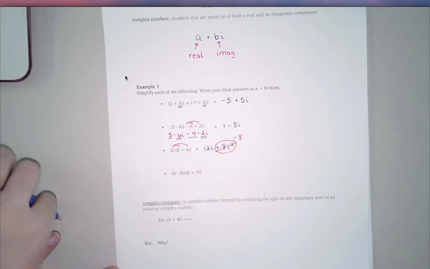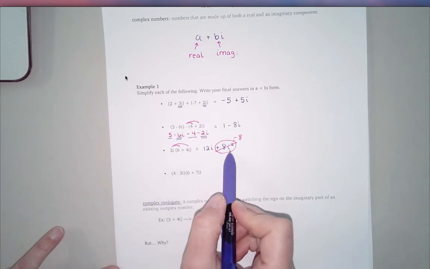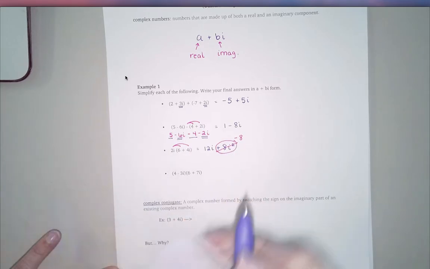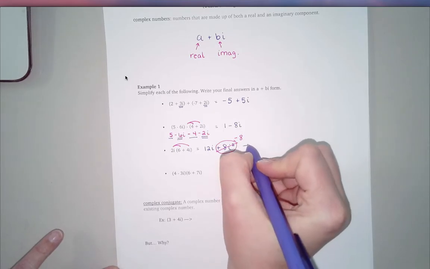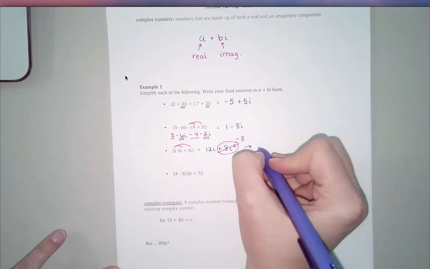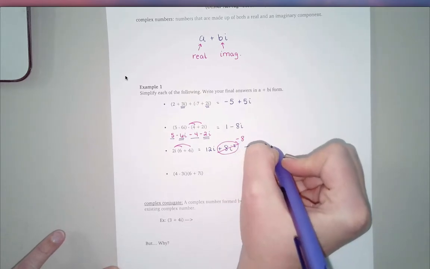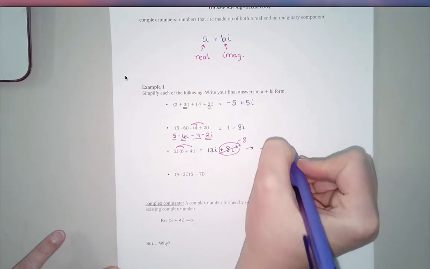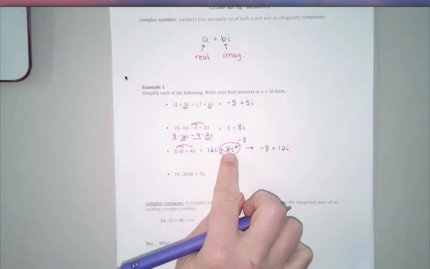Okay, so plus 8i squared really becomes a negative 8 because remember from yesterday, i squared is equal to negative 1. And then I would probably just take this thing and write it back in the correct order with the real number first. So I would write it as negative 8 plus 12i. So once this piece turns back into a real number, we're going to put it in front.